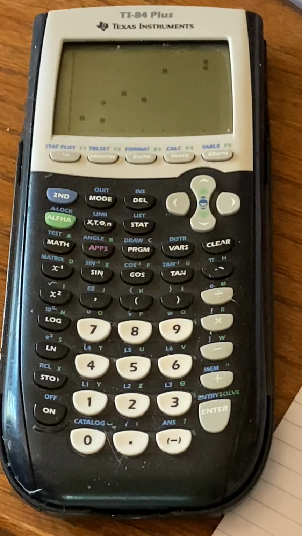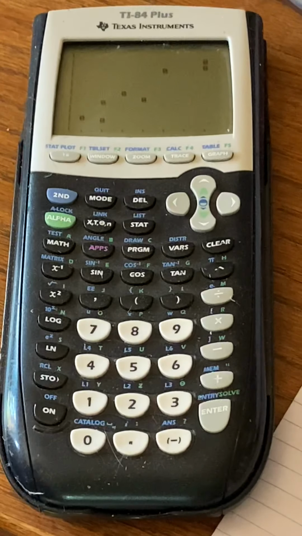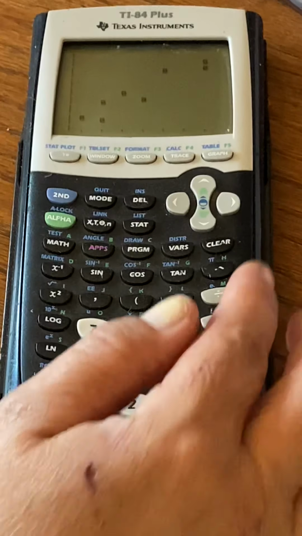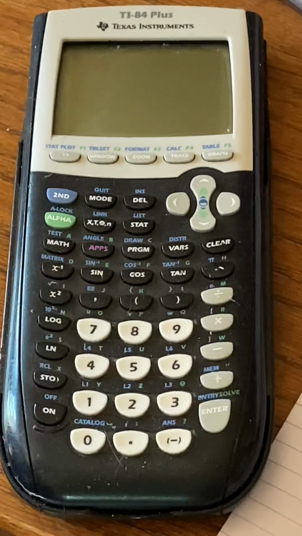All right, so now we're talking about the correlation coefficient. And this is another thing that we are not going to do by hand, okay? So let's go back here and get back to doing some statistics. So let's clear, and that'll get us back to the main screen.